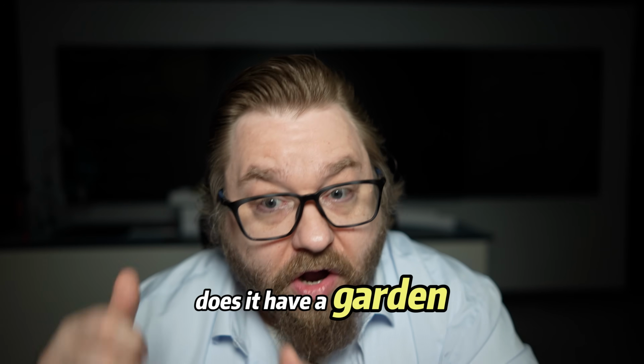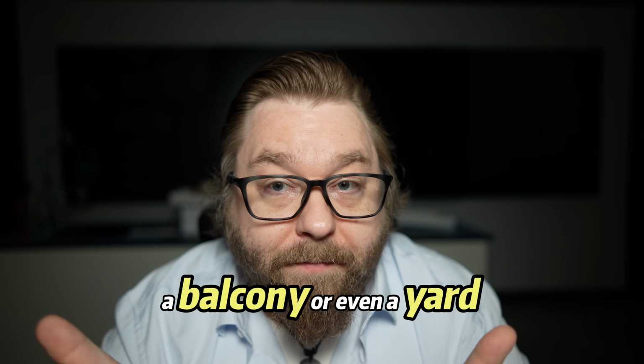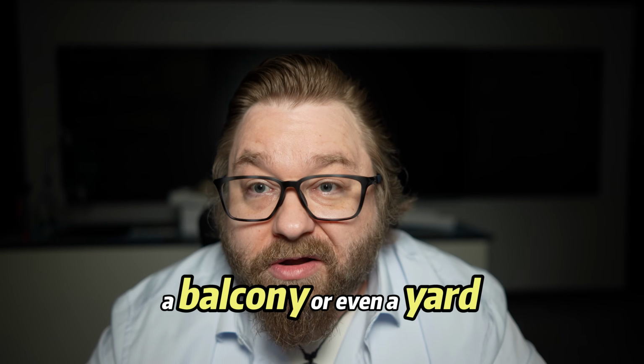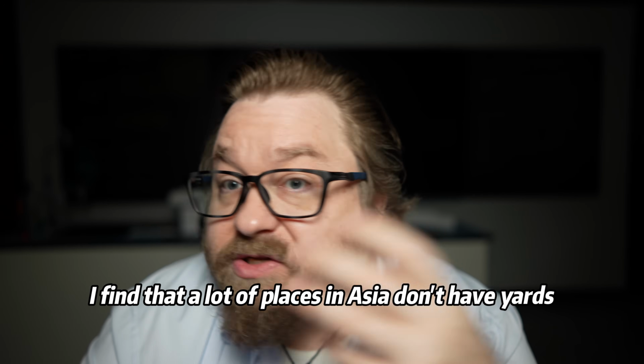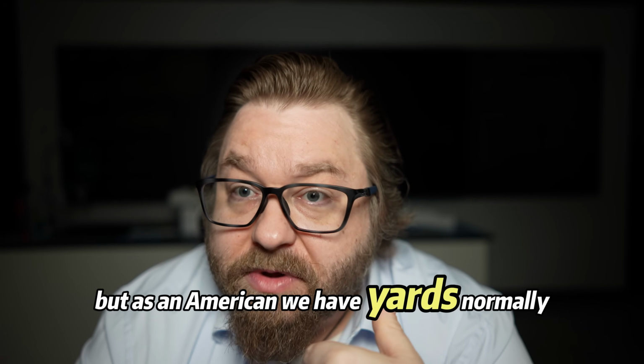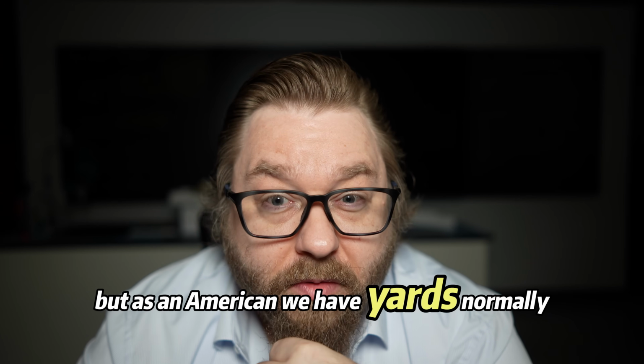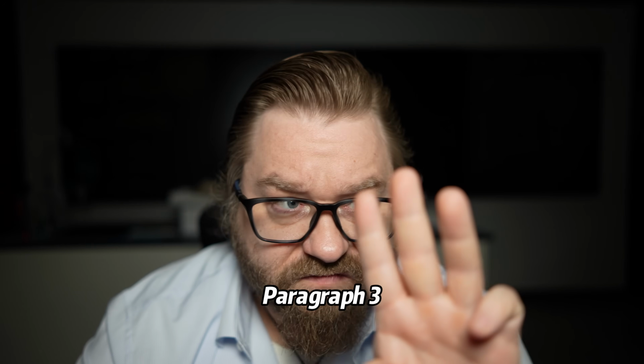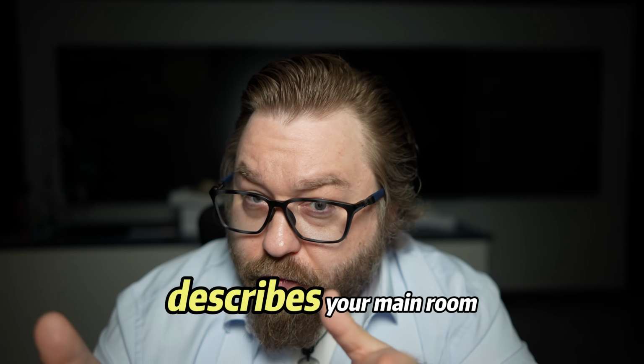Does it have a garden, a pool, a balcony, or even a yard? I find that a lot of places in Asia don't have yards. But as an American, we have yards normally. Paragraph 3 describes your main room.